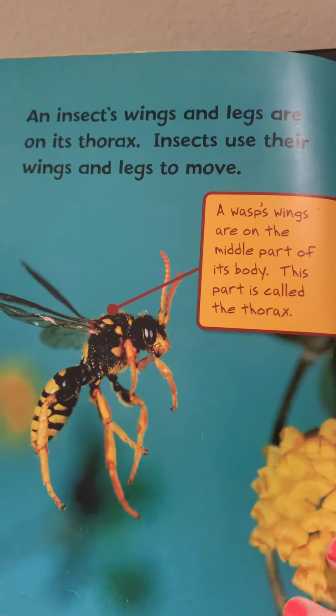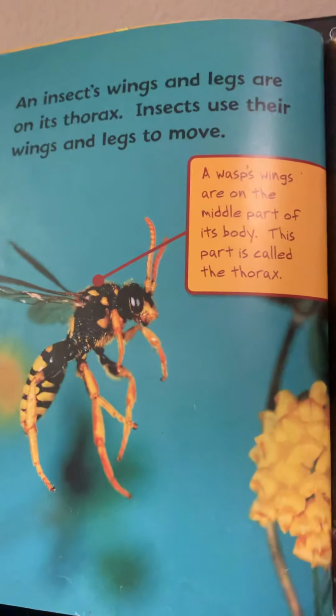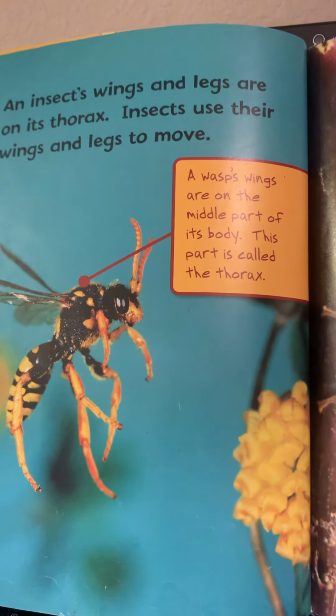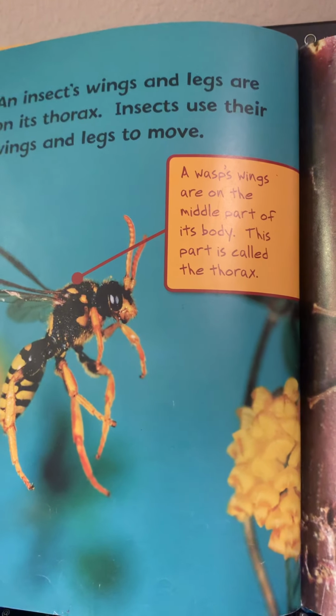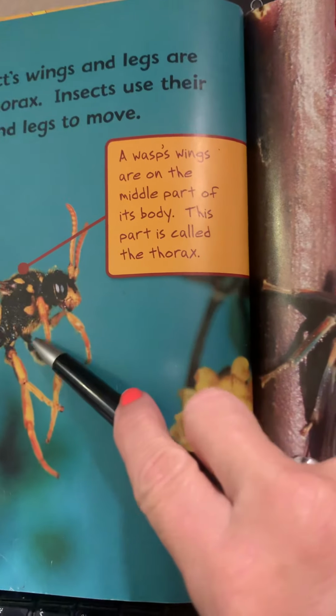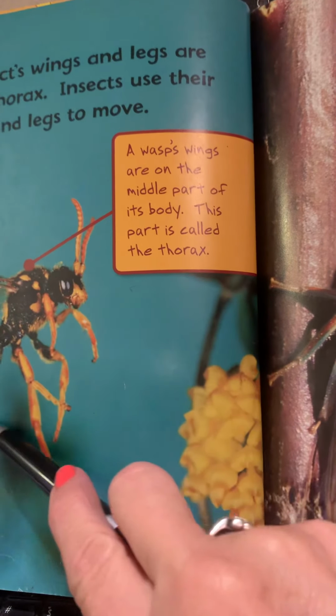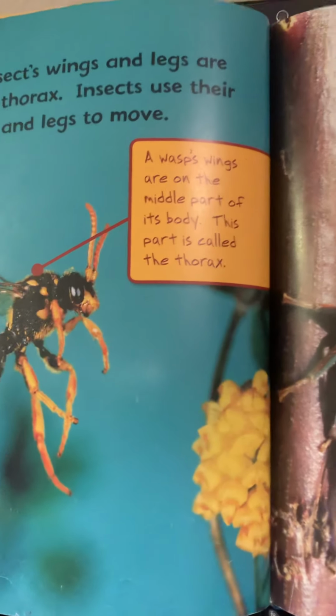An insect's wings and legs are on its thorax. Insects use their wings and legs to move. A wasp's wings are part of the middle part of its body. This part is called the thorax, and it's right in here. And it's usually smaller than the abdomen, which is back here. Once again, there are the 6 legs.